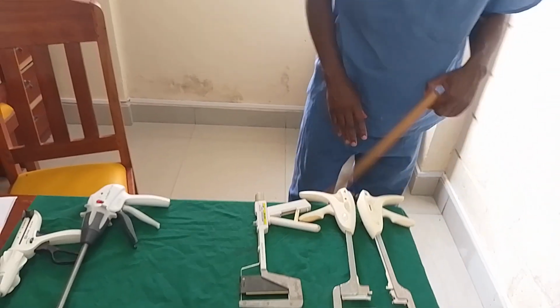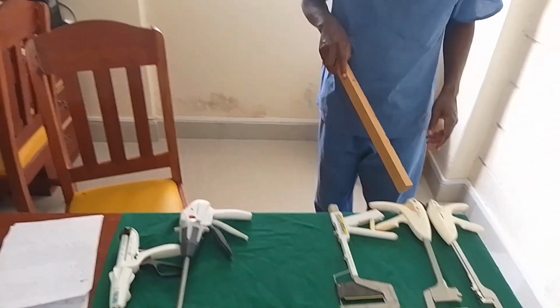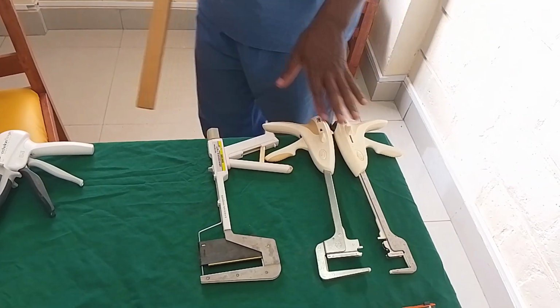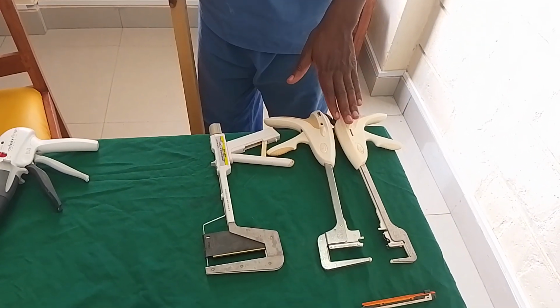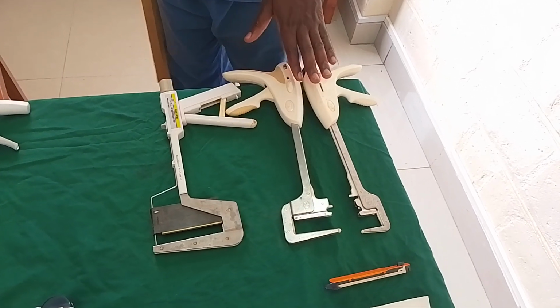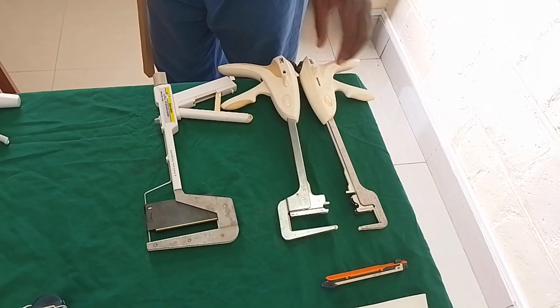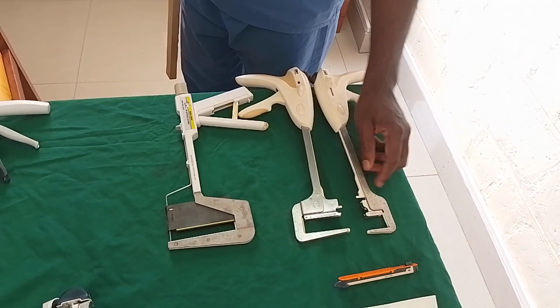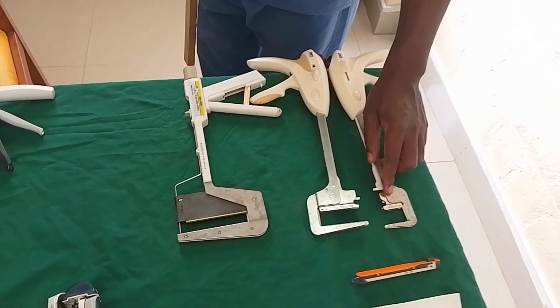So, number one, these are TA. We say TA, transverse surgical anastomosis devices. They come in different sizes. As you can see, we have a small TA that comes at 30 millimeter.